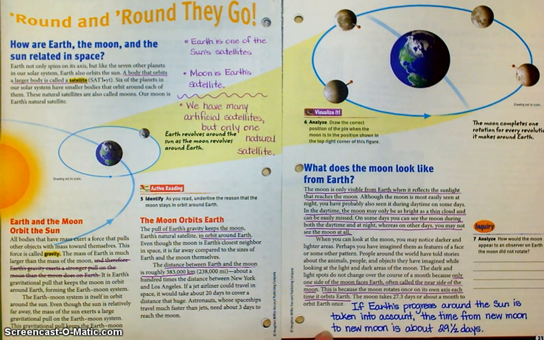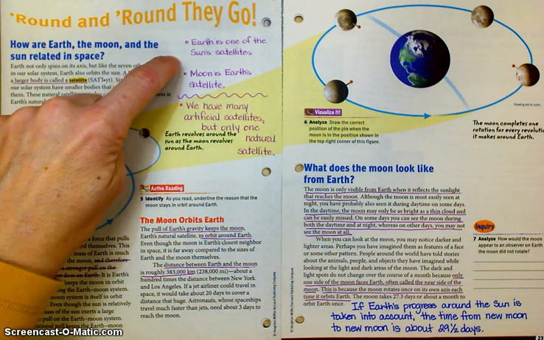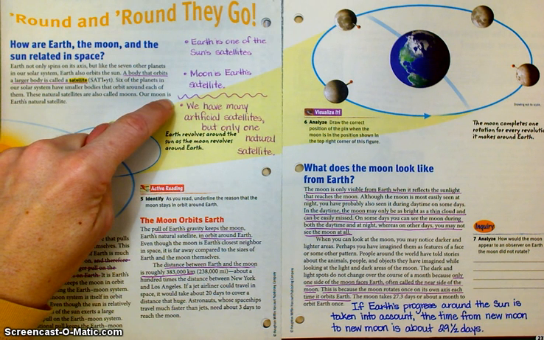And then if you will put this down, if Earth's progress around the sun is taken into account, the time from new moon to new moon is about 29 and a half days. Okay, it tells you that it's 27.3 days to orbit the Earth once, but remember the Earth has moved in its orbit around the sun in that time, so to start your phases over again, it takes a little bit longer. Also, I pointed out some additional items up here.